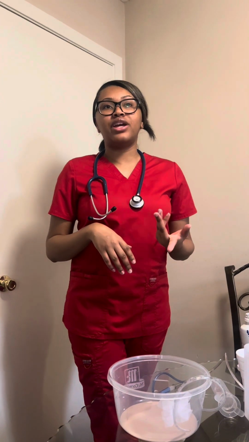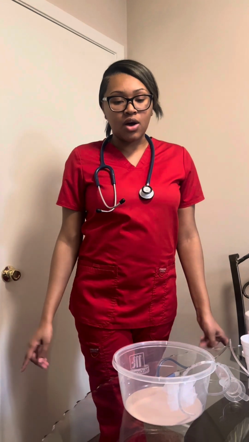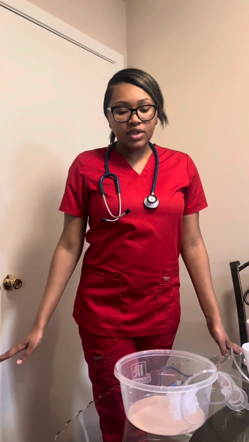I would also check the gastric content residual every 4 hours to make sure that the patient is tolerating the feedings. And then I will also check lab values. I will be checking for pre-albumin, albumin, and transferrin. And if there are any abnormalities in those, then I will notify the doctor.